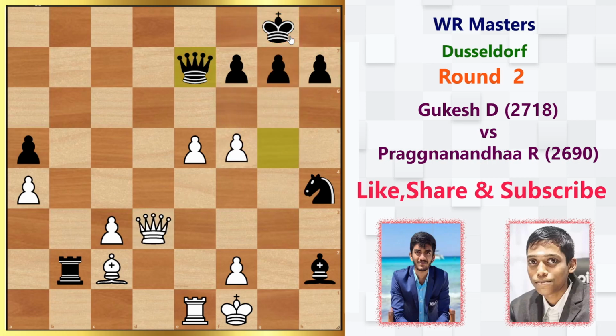So that is why in this position, after f6, that one blunder cost Pragg this game, and I think now he has lost 2 games in a row. He must bounce back in the 3rd round.